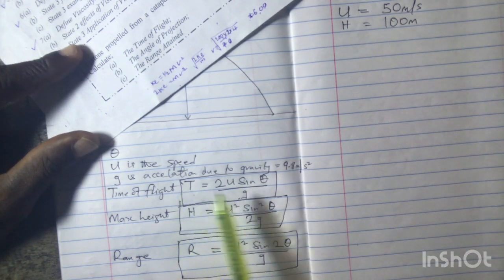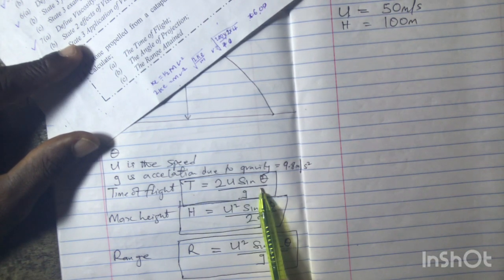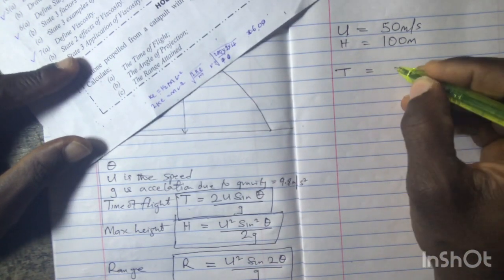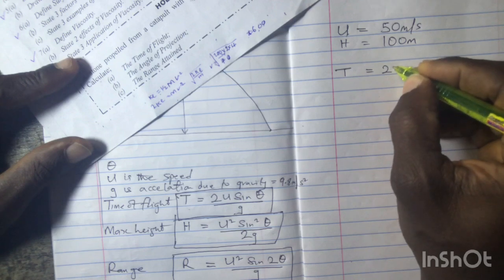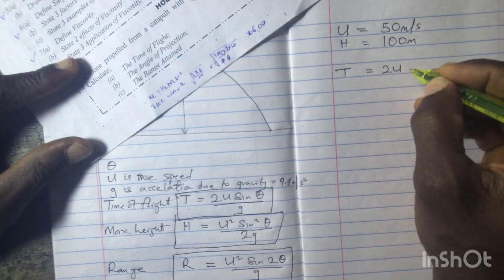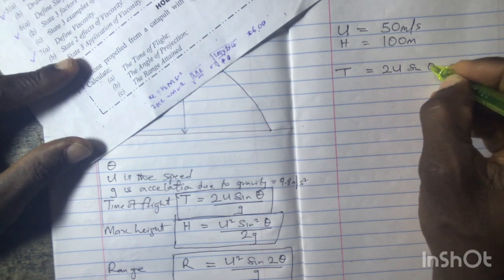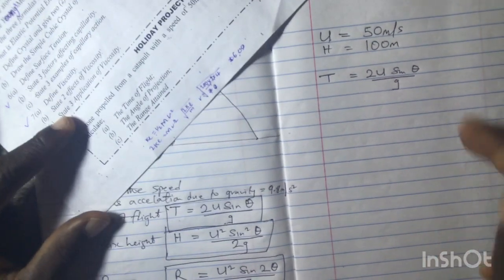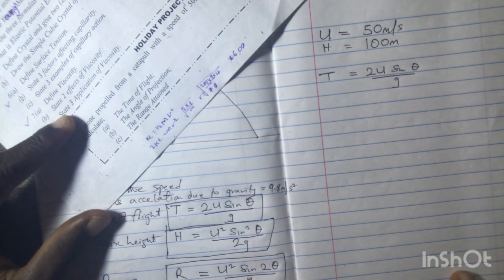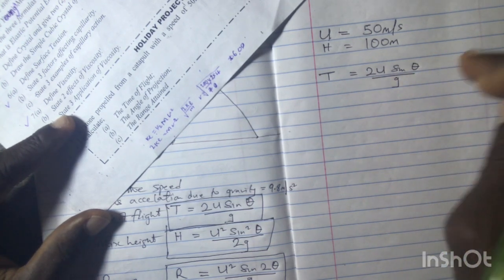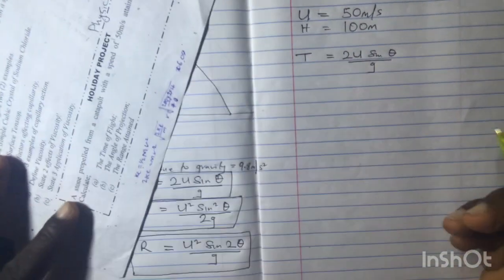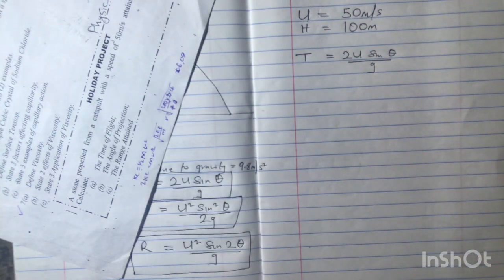But for this question, only one formula. So time of flight t equals 2u sine theta over g. Another thing is, you must write down your formula. You must write down the formula you are using. It carries marks. Now you want to see if you can go ahead and solve.